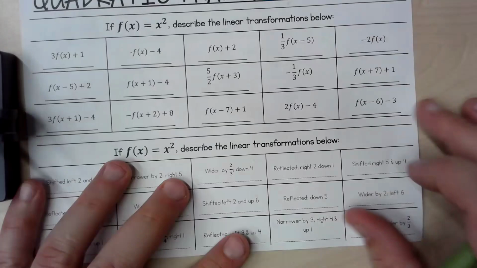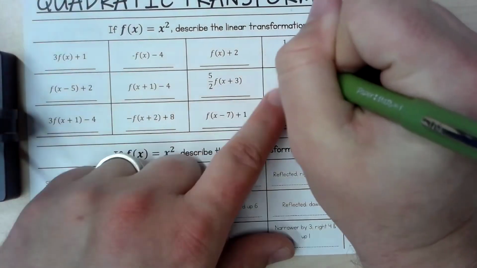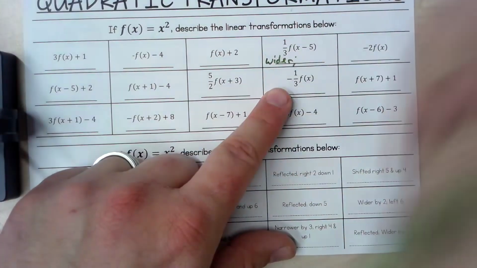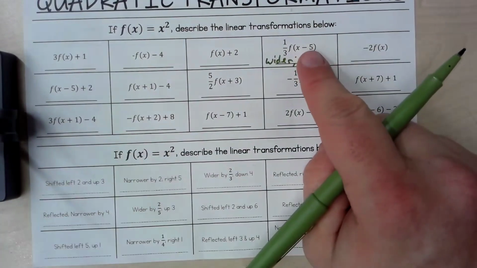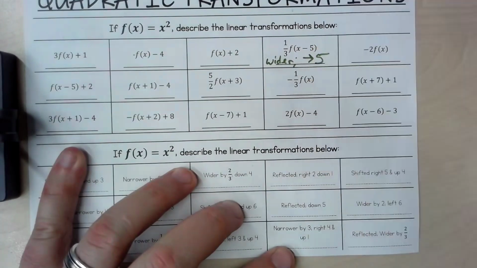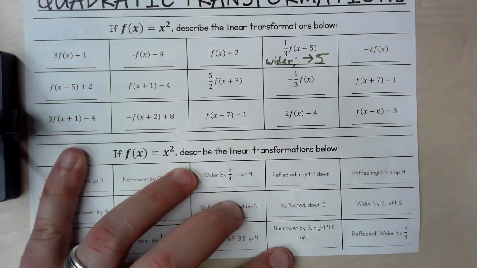All right, I'm gonna pick this one right here. The multiplying by 1/3. 1/3 is less than 1, so I'm gonna say it gets wider. And then -5 is inside my parentheses, so the inside lies. So -5 actually moves it to the right 5, because in my head, negatives are to the left. The inside lies, so I got to move it this way.